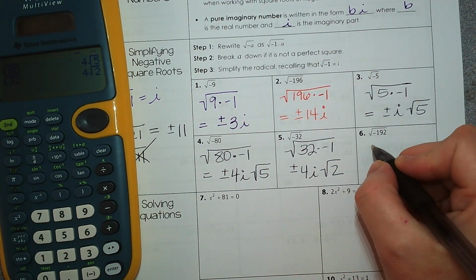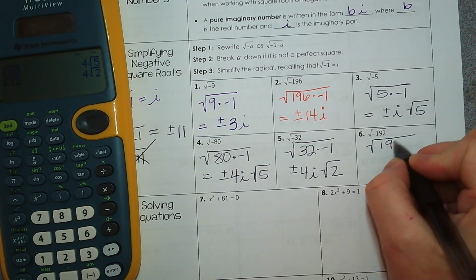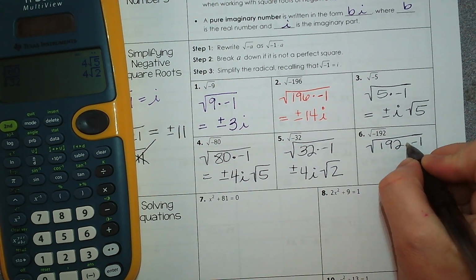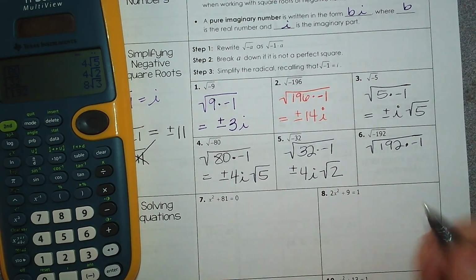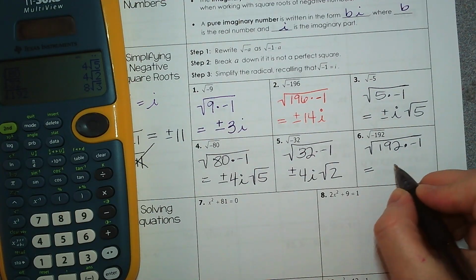Square root of negative 192 is the same as 192 times negative 1. What's the square root of 192? 8 square root of 3. So how do I write my answer?